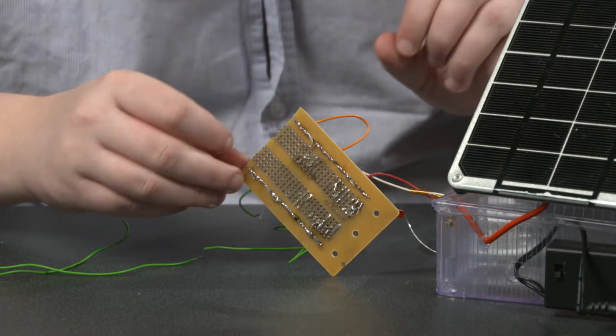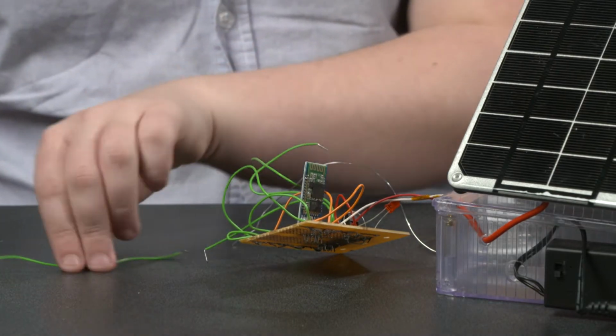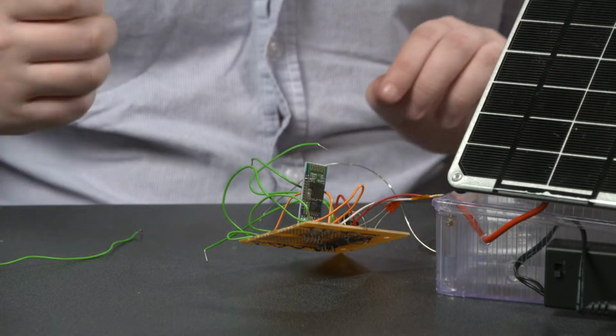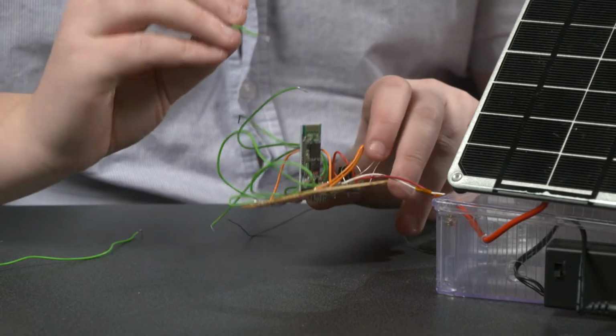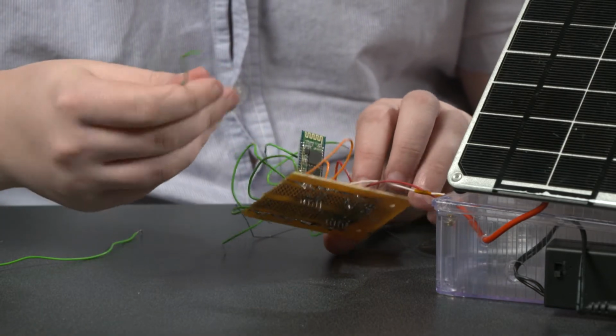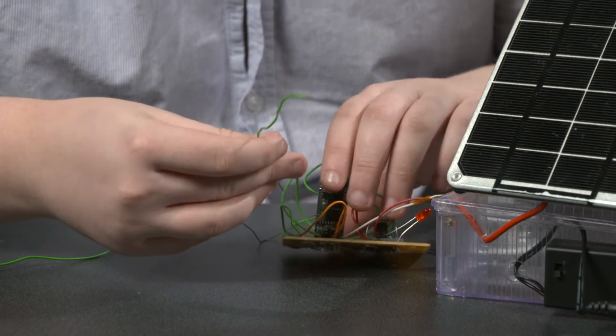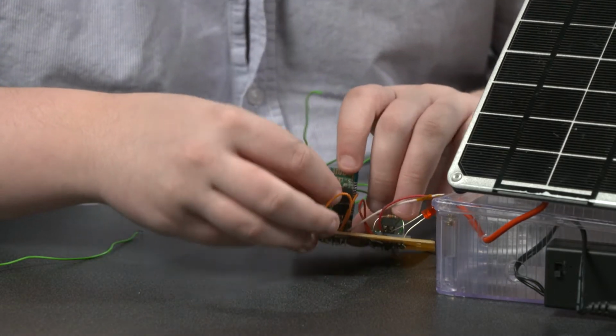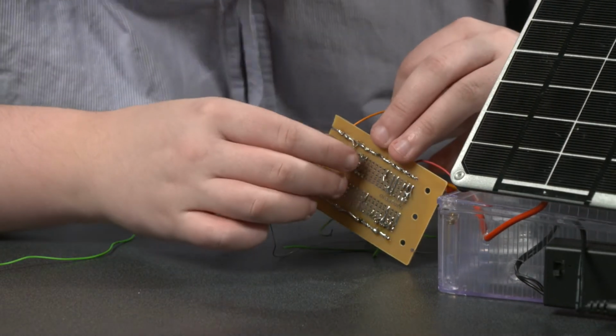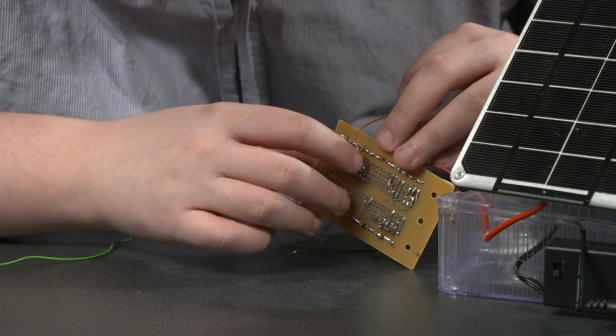Now we're going to be adding our RX and TX wires, which are the green ones, and we're going to connect those to the Arduino. So where are they? We have TX we're going to do first. So just connect it. It's going to be right next to the ground one you just soldered. Pull it over.